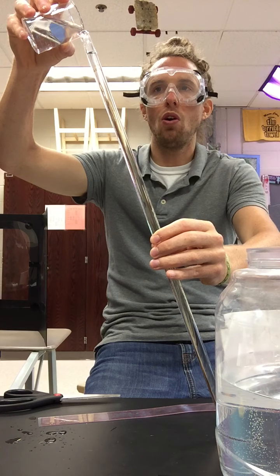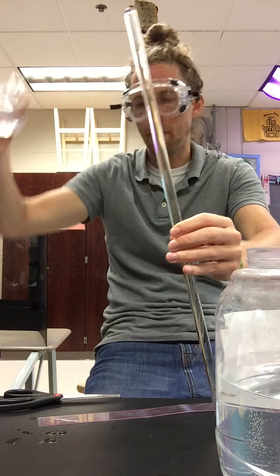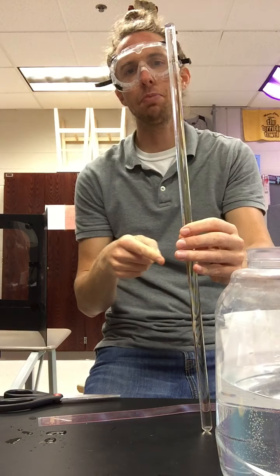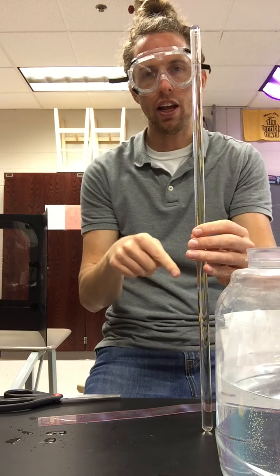I'm going to fill this thing up the whole way to the top, so that when I put my stopper in, I actually displace some water, because I want to measure all of the gas in here.